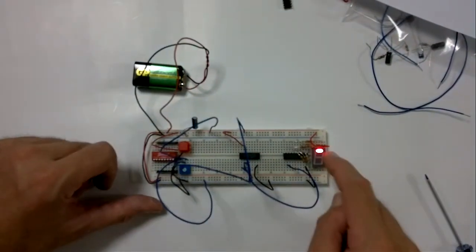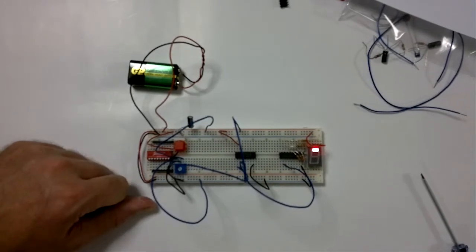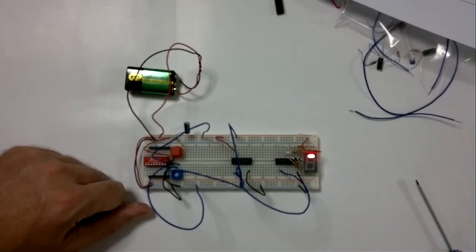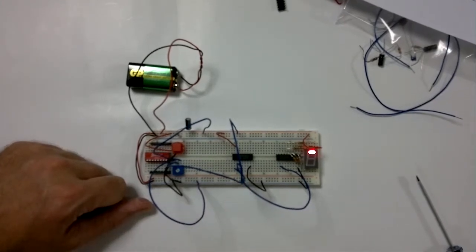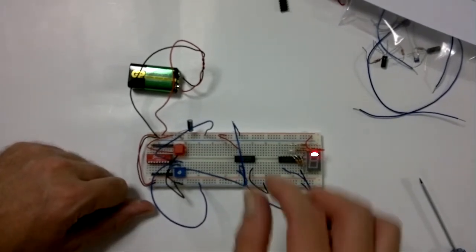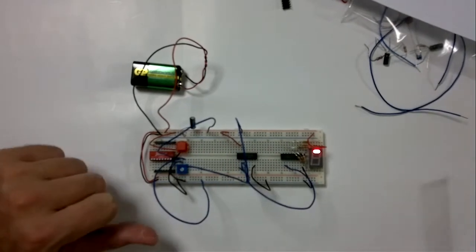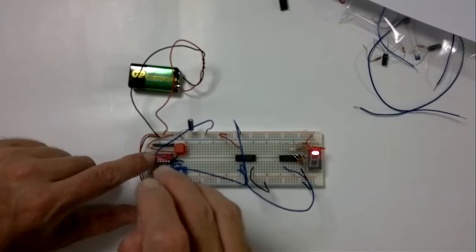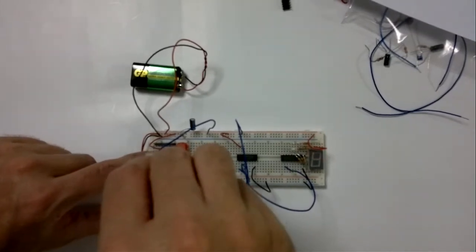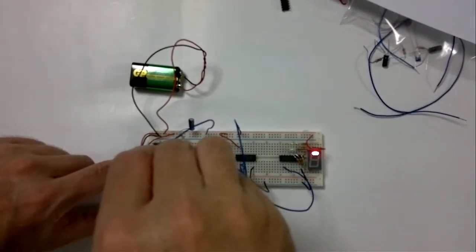Okay, it's a logic high. So we know from NAND gates that if we have either input as a low, the output's got to be a high. Well, we know one input's high. That must mean that our pot here is low. So let's just vary our pot. Oh, look, it's gone. It's changed state.